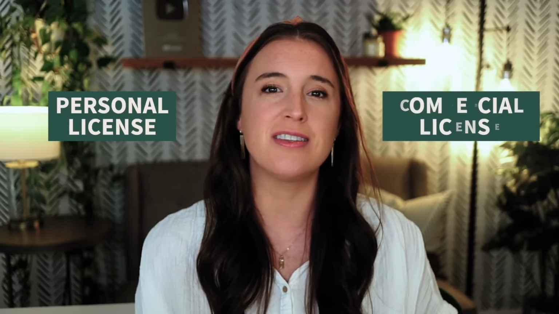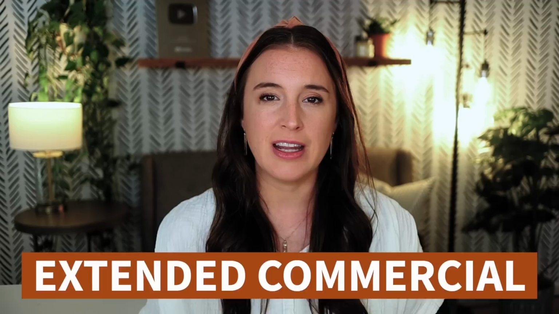Now, this is basically where you are licensing these assets. So you're going to pay to purchase the assets that you need with the license that you need that gives you the rights to use it in the intended way. So most of the time, there's going to be some sort of variation of a personal license and a commercial license offered, sometimes even something larger like an extended commercial. Now, they may be called different things. It's up to you to do your research.